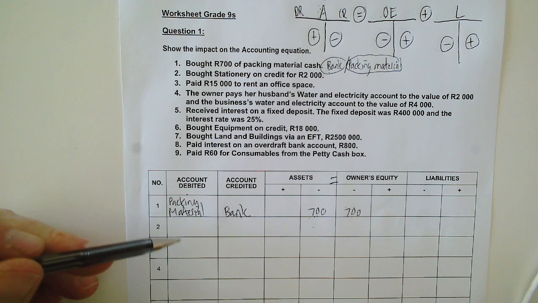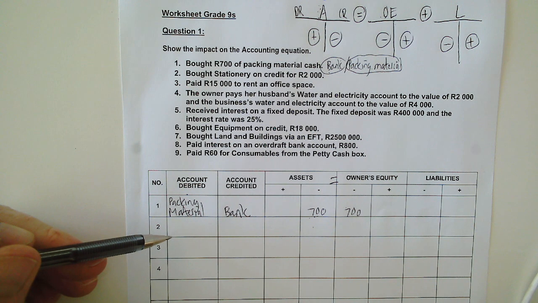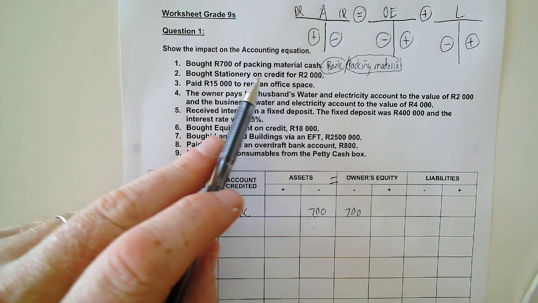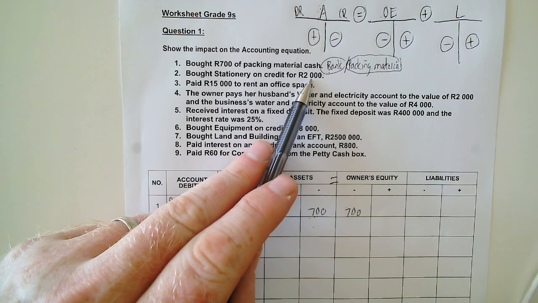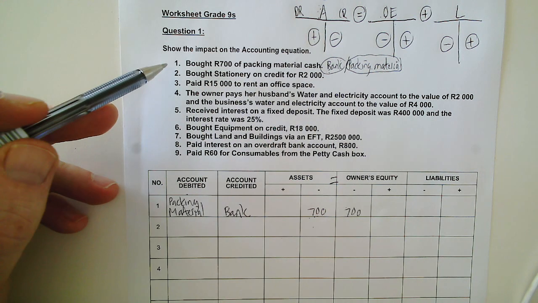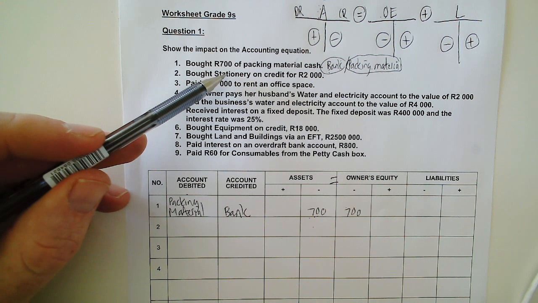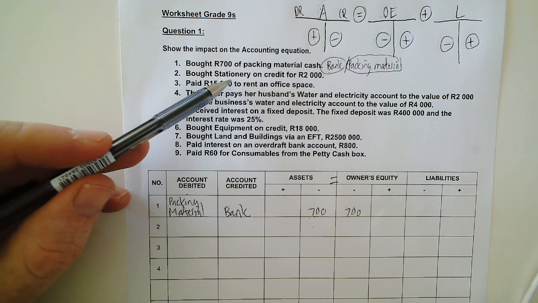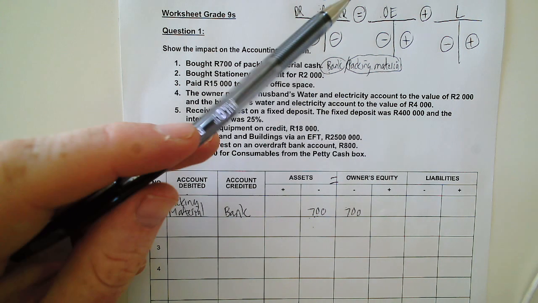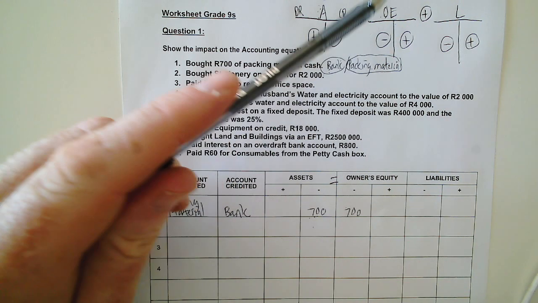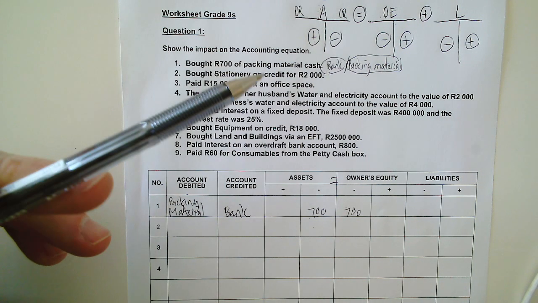Okay, I'm going to do one more transaction to end off this specific video. Bought stationery on credit for 2,000 Rand. So remember from number one, what I told you, if you buy anything, that specific item will be debited, regardless, it crosses the rules of owner's equity and assets automatically.